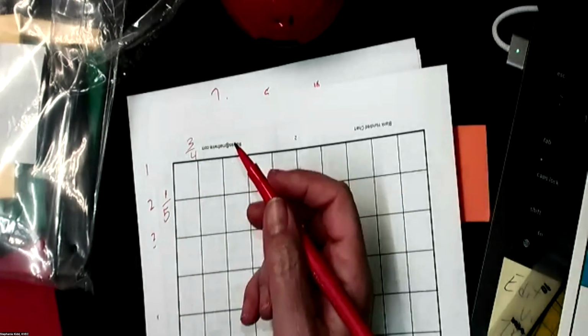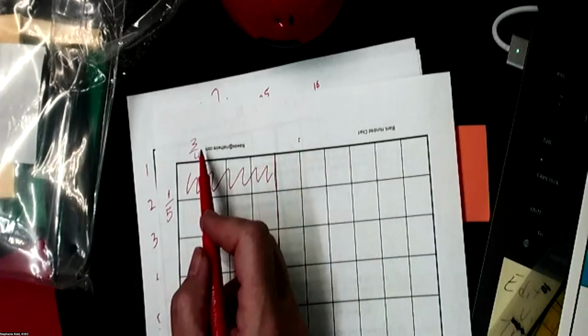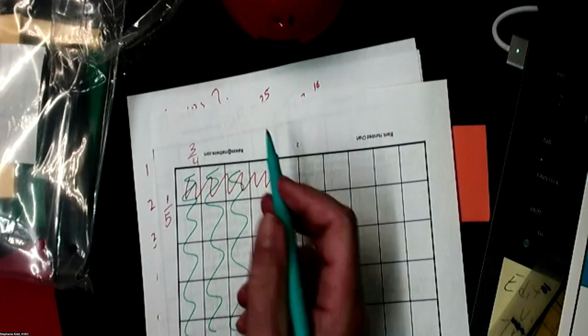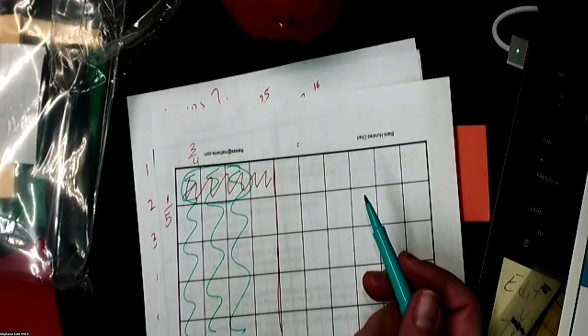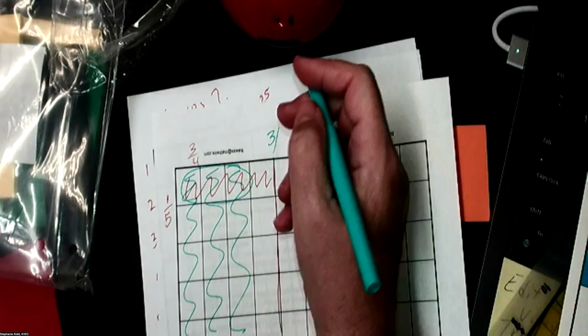And so how many is out of that for my fifths that I'm doing? 1/5. And then this is 3/4. I'm looking at 3/4. I'm going to go 1, 2, 3, and how many total? What do I have? And that's 3. Total amount, 20.